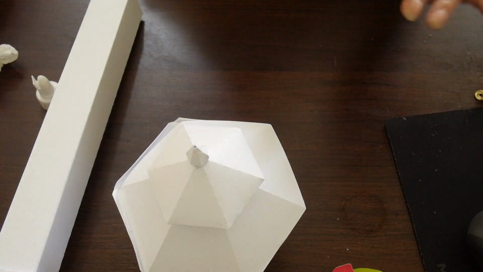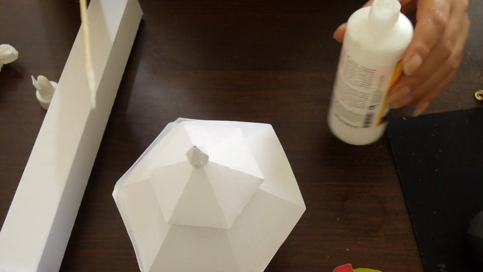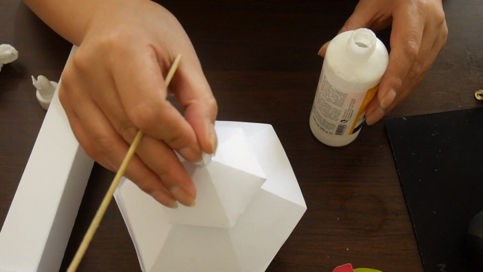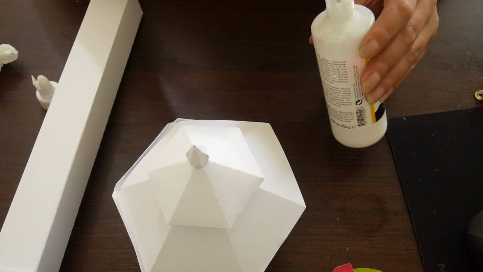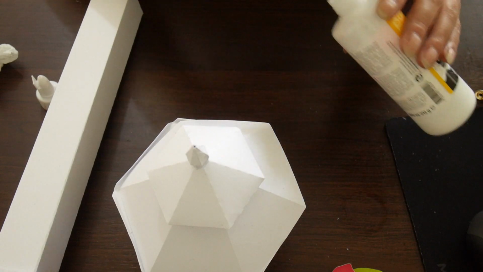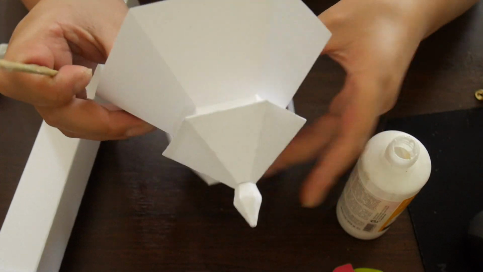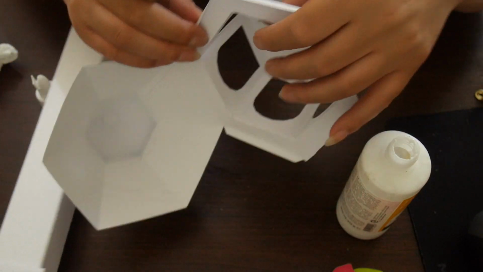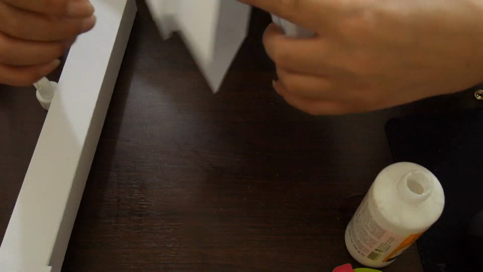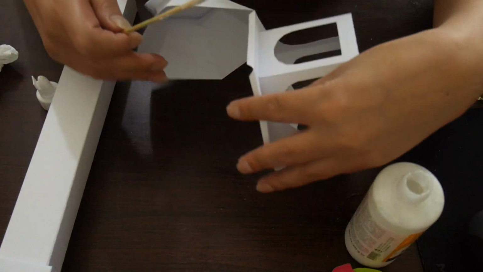Maybe I should have waited a bit longer before attaching this thing on top, because now I don't know if it's straight or not. Yikes, but we'll see. So now we are there. Now we're really almost there.